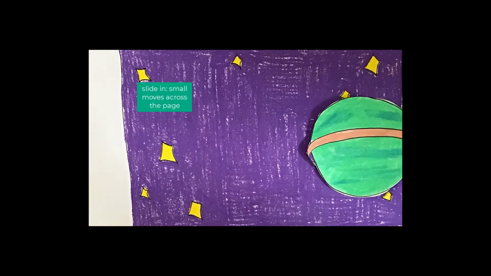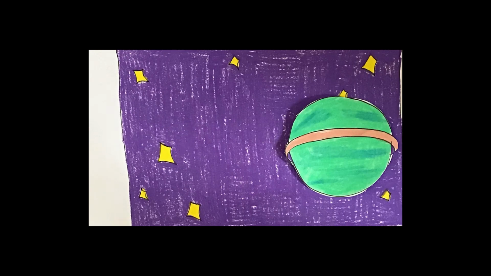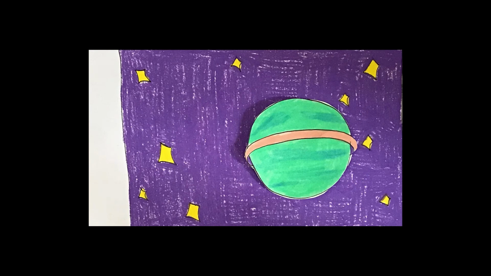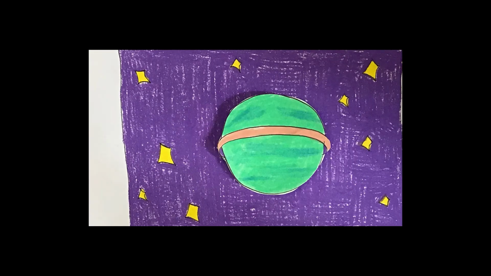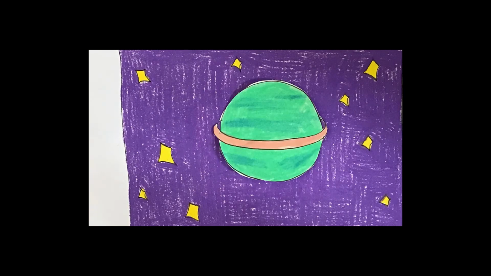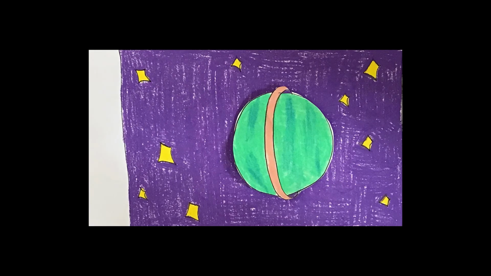I'm going to start with slide in. When I slide in my planet, I'm going to start by just showing a small portion of my planet. Each time I move a little more of my planet into the frame, I take a photo. So I'm moving, taking a photo, moving, taking a photo. Once I'm at the center, I'm going to try out my rotation technique. You can also use your replacement technique here.